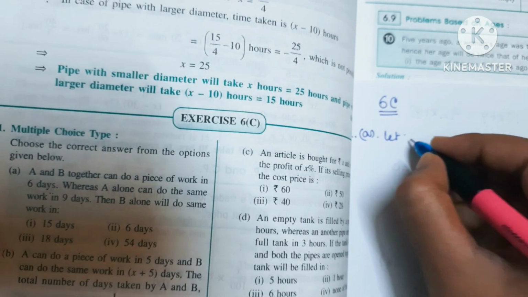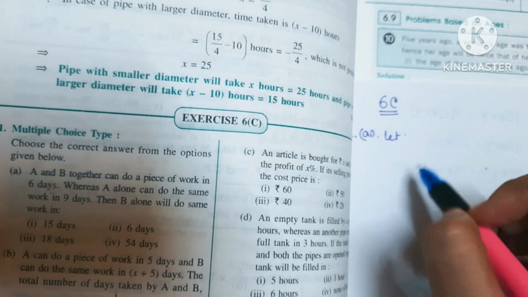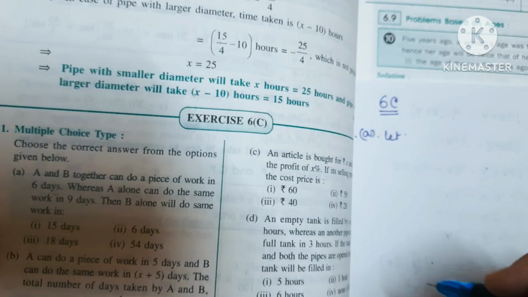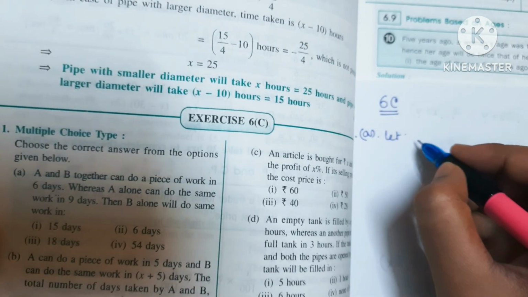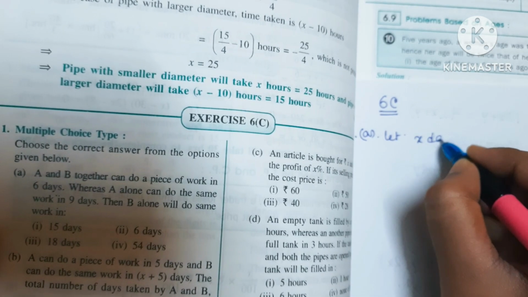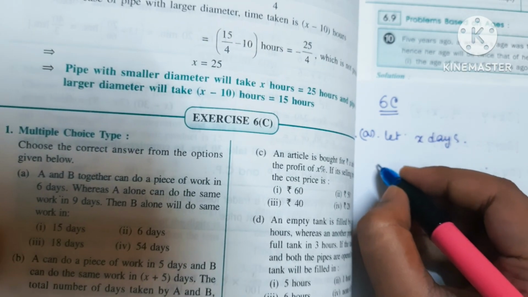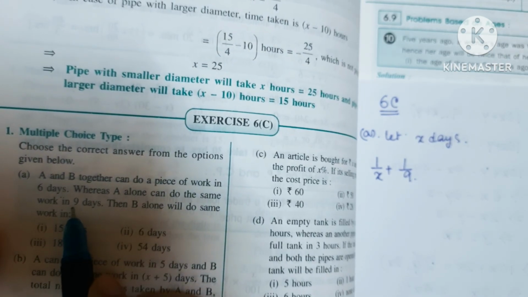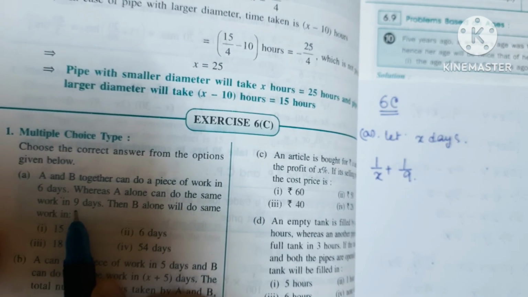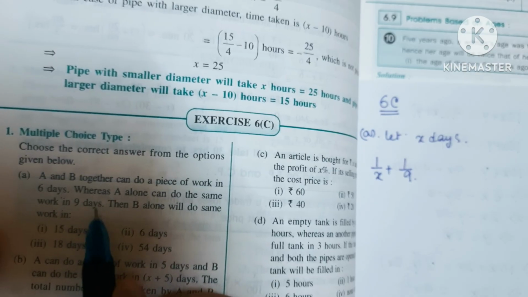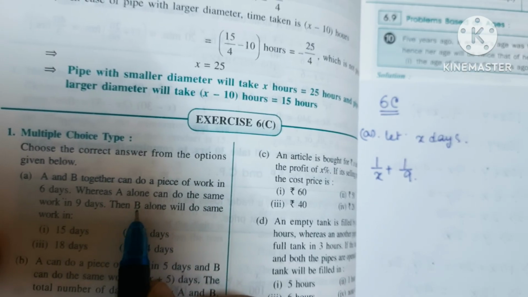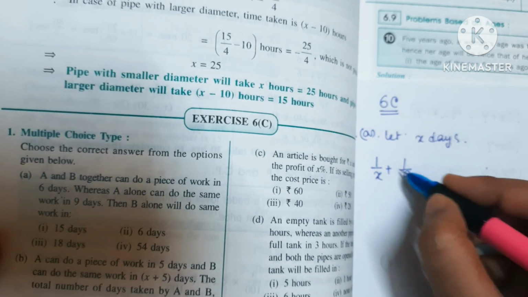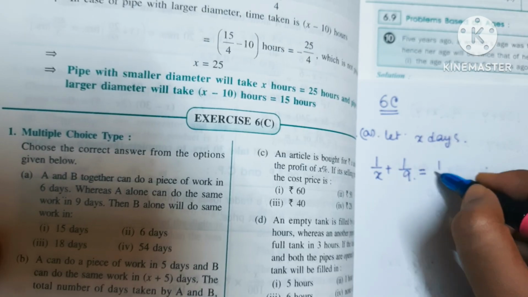I am not going to write anything, I am just doing the calculation, because these are multiple choice questions. You just need to do the problem in rough. Let B alone do the same work in x days. So we know that 1 by x plus 1 by 9. A alone does the same work in 9 days, that means in one day A can do 1 by 9 part of the entire work, and in one day B can do 1 by x part of that work. So you take this sum and that will be equal to 1 by 6.